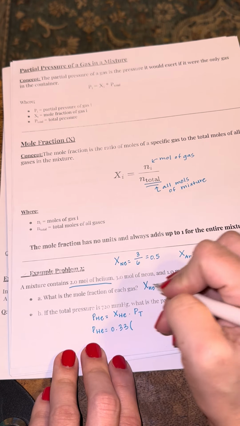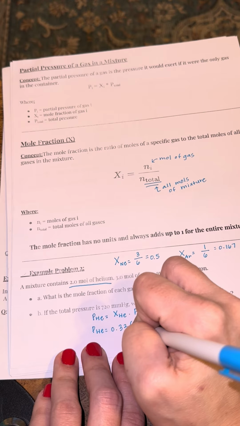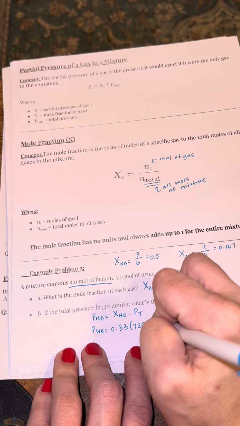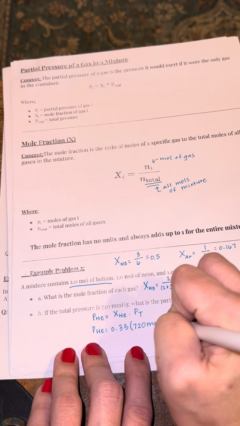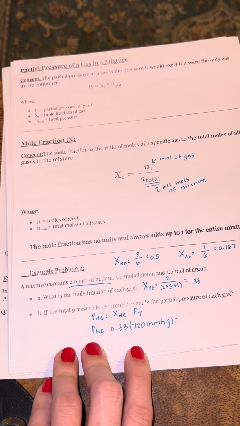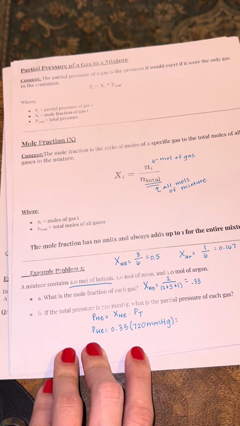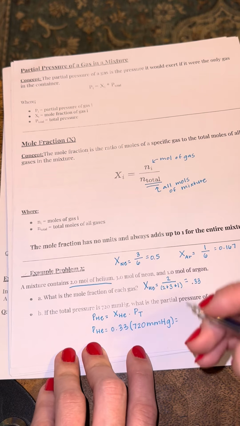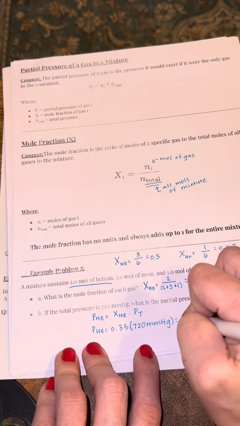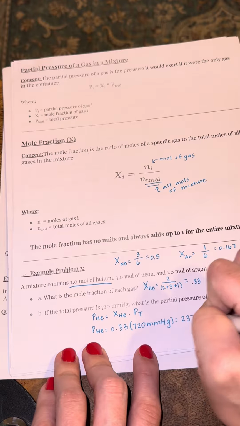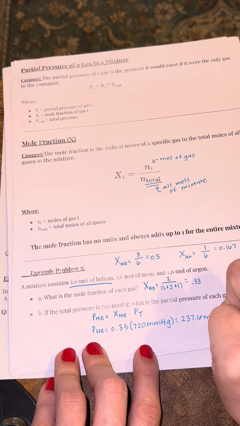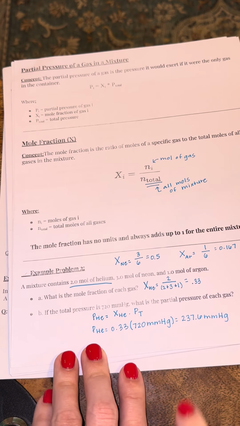And then the total pressure they gave us. Since the total pressure is in millimeters of mercury, my answer is going to be in millimeters of mercury. So 0.33 times 720 millimeters of mercury is 237.6 millimeters of mercury. And so you can do that for each gas.